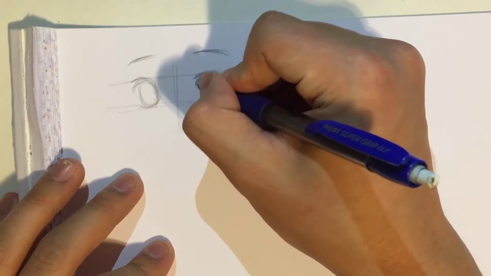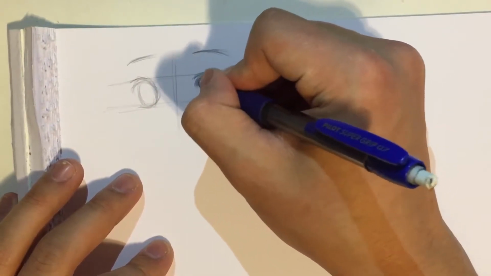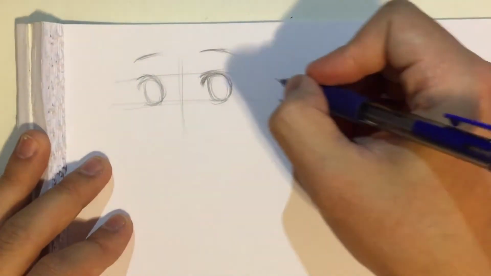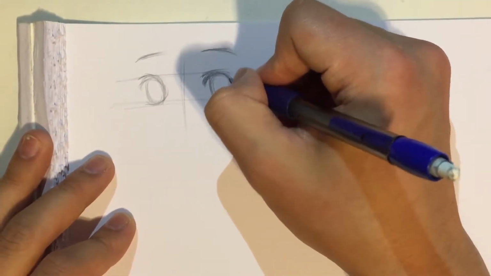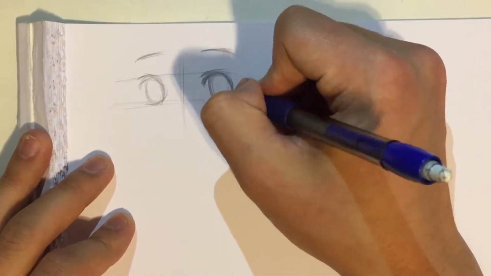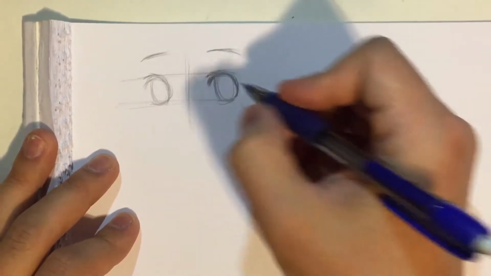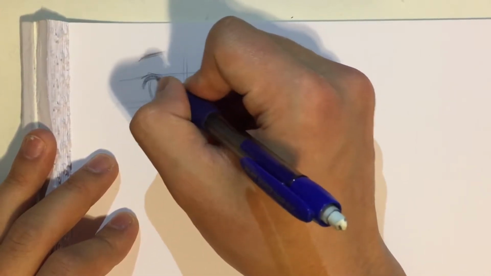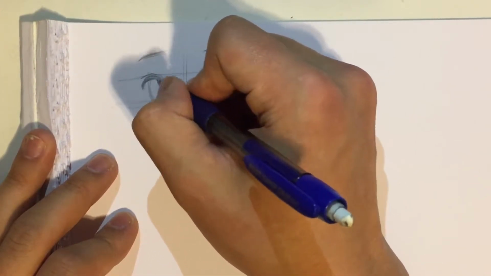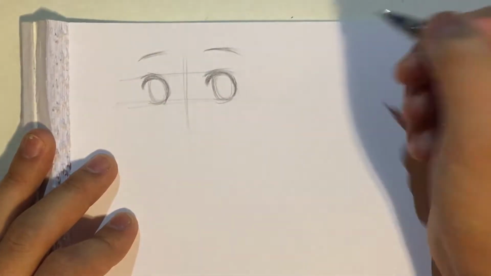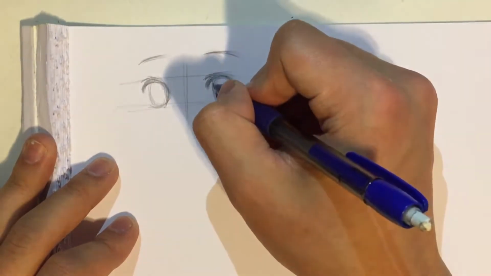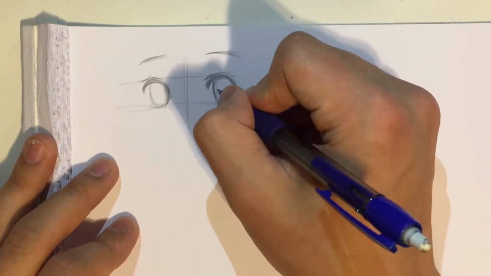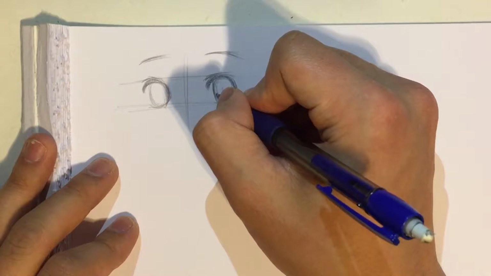So now one thing that you can do to easily give it more feeling is that you can thicken the eyelashes or eyelid. It will be more beautiful, and it's one of the characteristics of a female eye. It gives it femininity. I don't know how you call it.